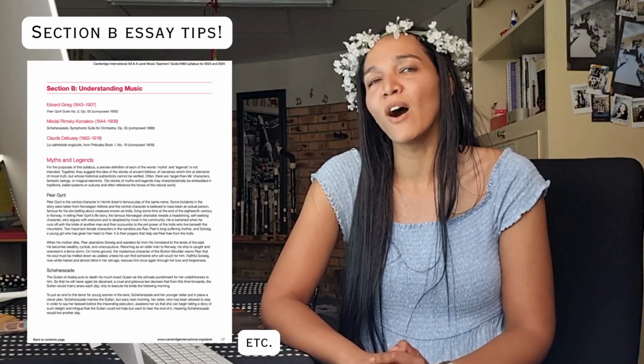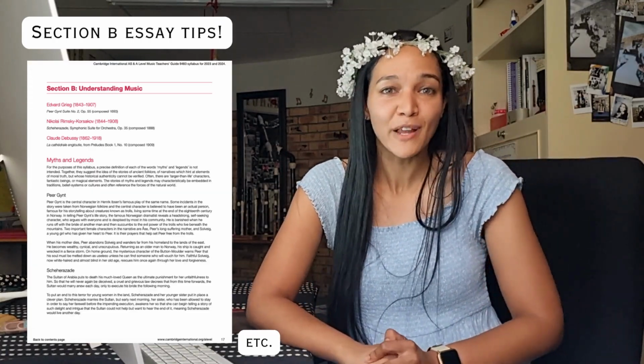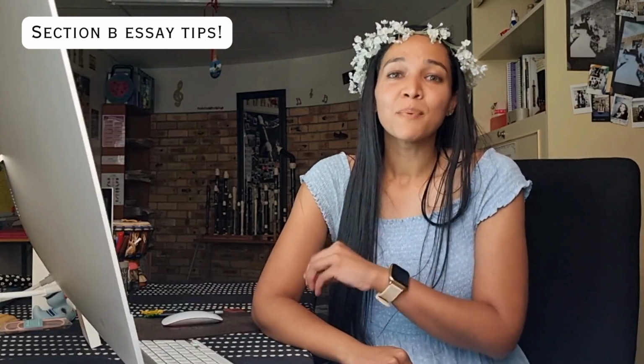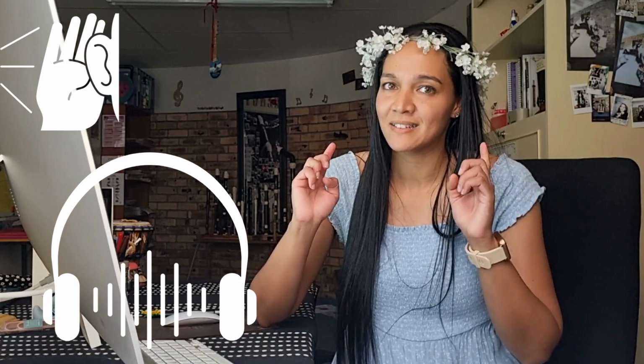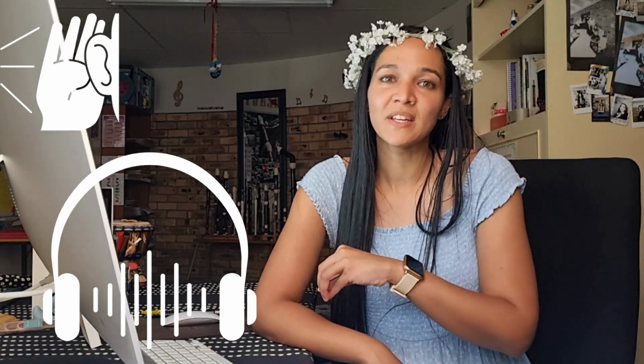They do give us a whole content summary of what we need to know about our AS set works. So please do study that. It will help you so much, especially in this section. And of course, for section B, you are able to listen, meaning you are able to take in your own unedited CD recordings of your set works into the examination room.